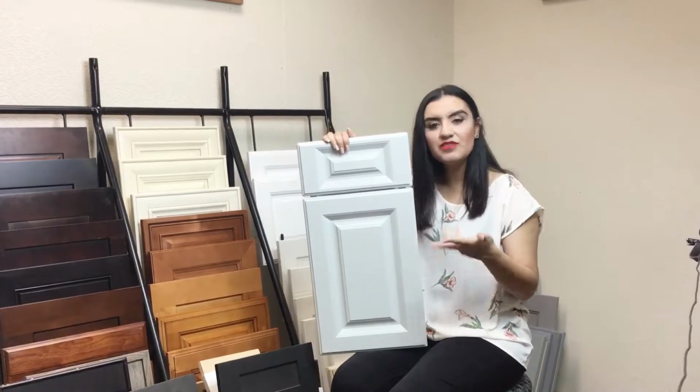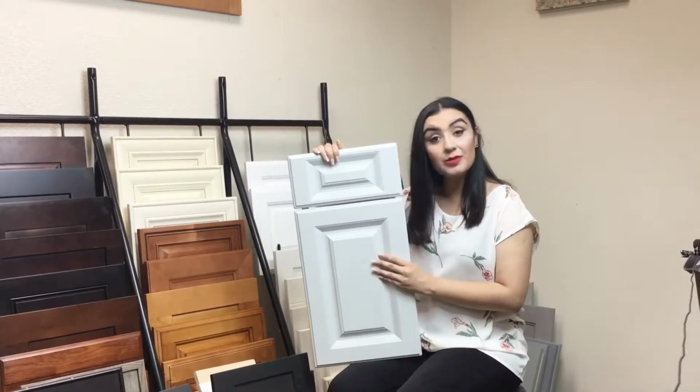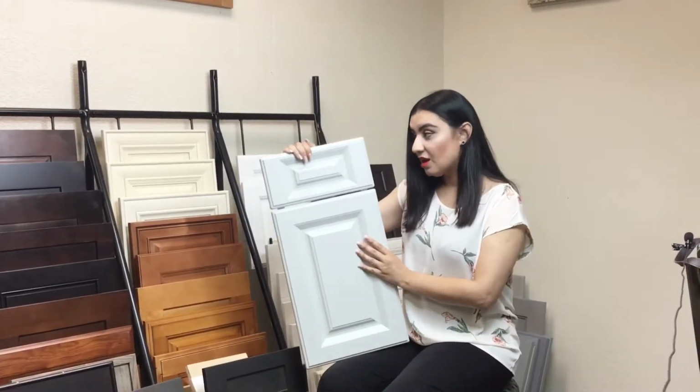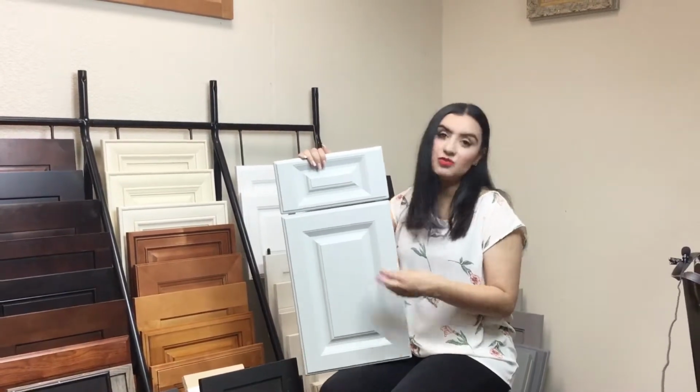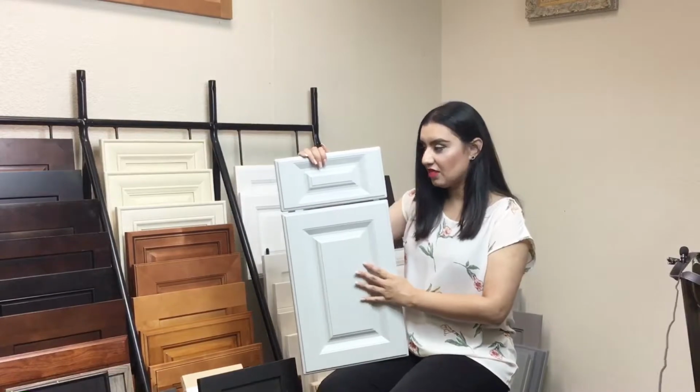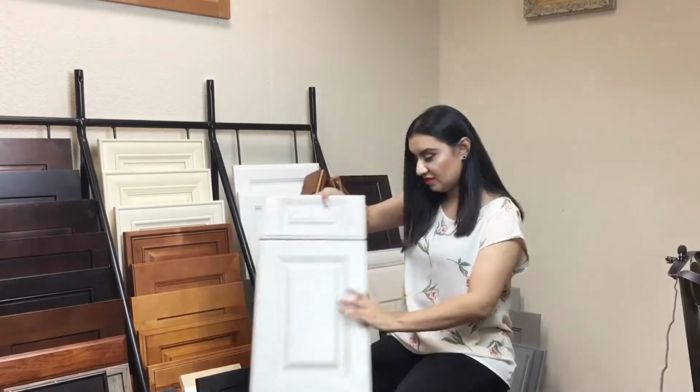These are more of a semi-custom cabinet. They take about 6 weeks to come in, and they are coming from Vancouver, BC, Canada. This is one of my all-time favorite lines. They have great customer service. I love them. And then we have other RTA cabinets.